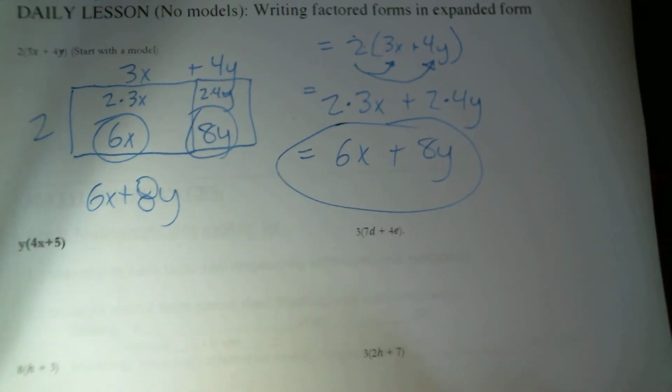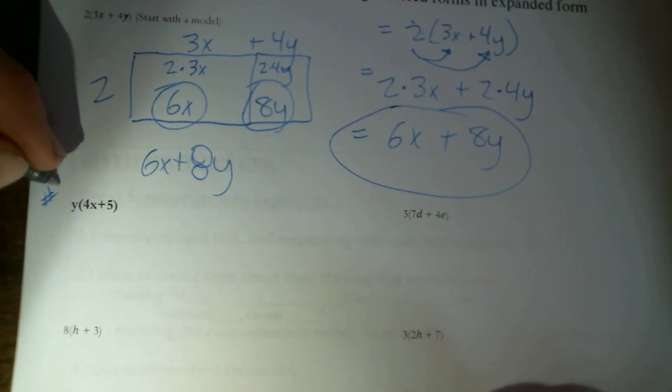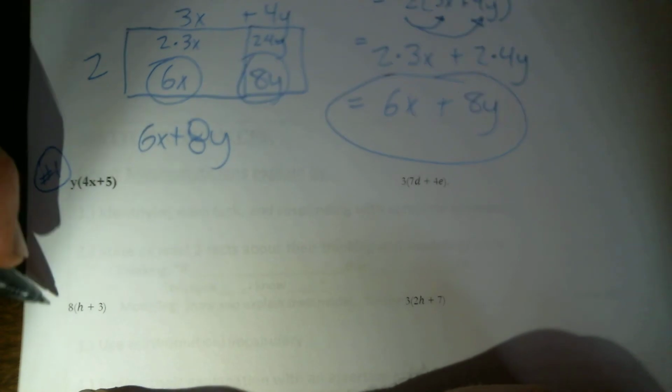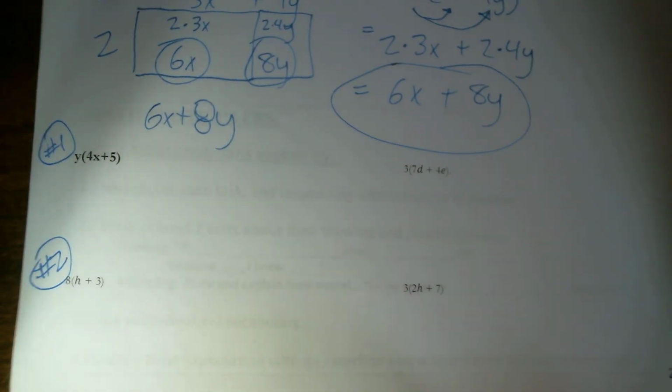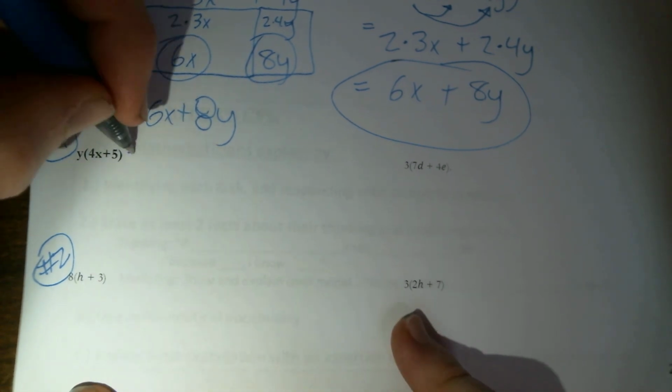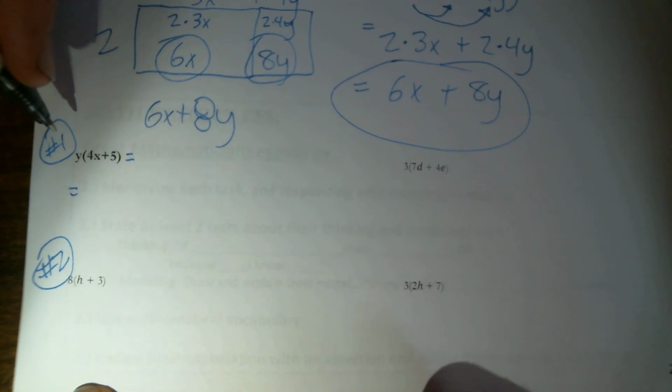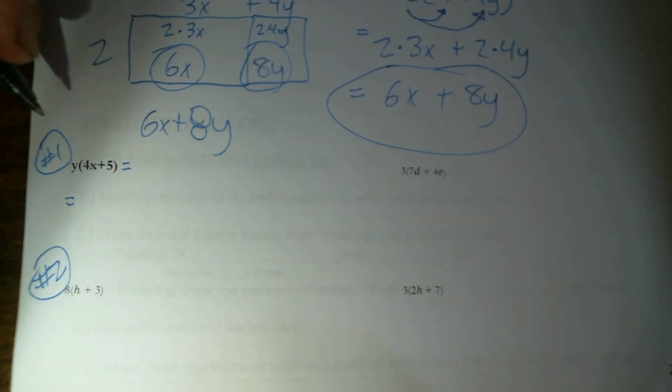Okay, here's what I'd like you to do. I'd like you to try this one, number 1, and I'd like you to try number 2. I'd like you to try these two on your own and come back and check, and then we'll go to the other two after that. So again, try these two, come back in about a minute and a half, and see if your answers agree with mine. I think there's not really much room for discussion since a video can't talk back to you. So pause, try these two, and come back.